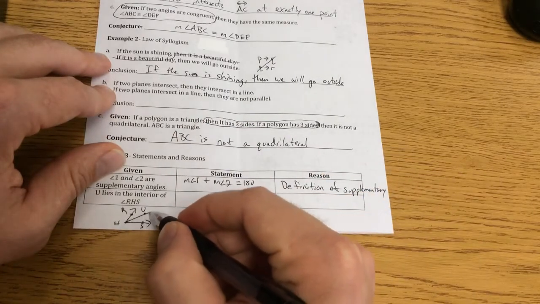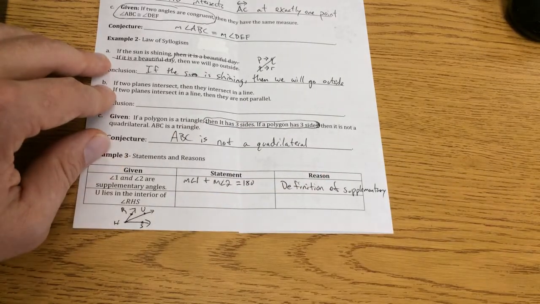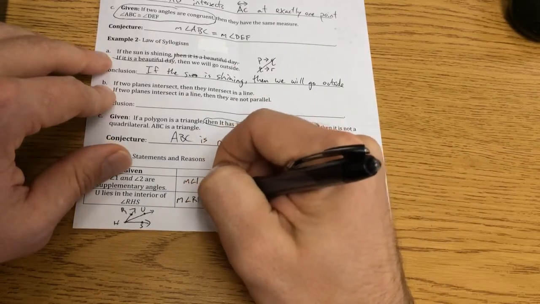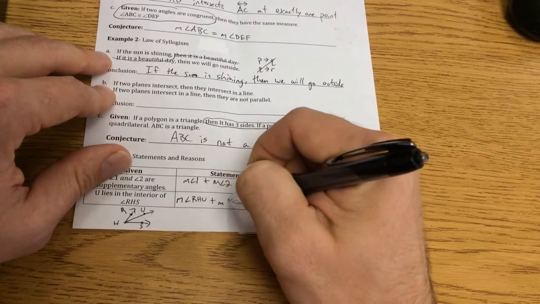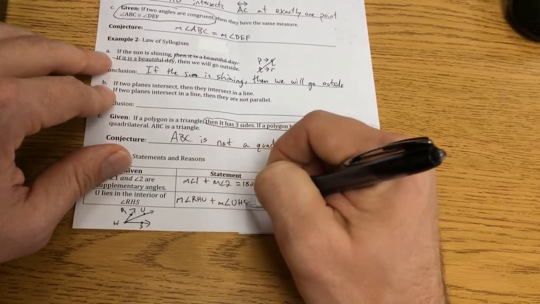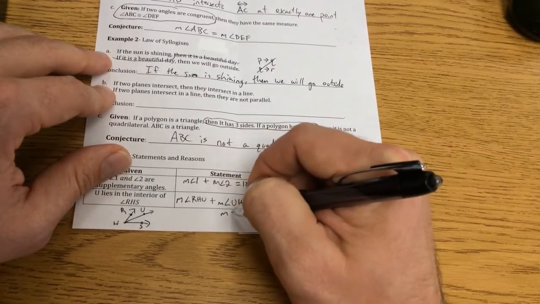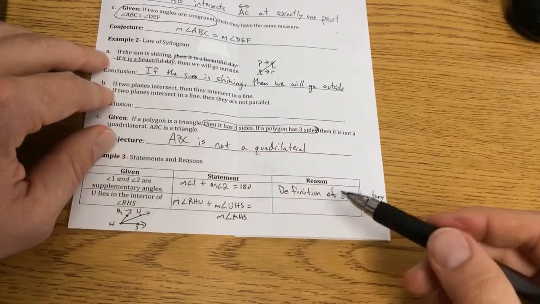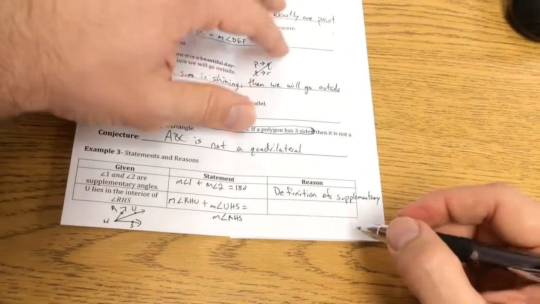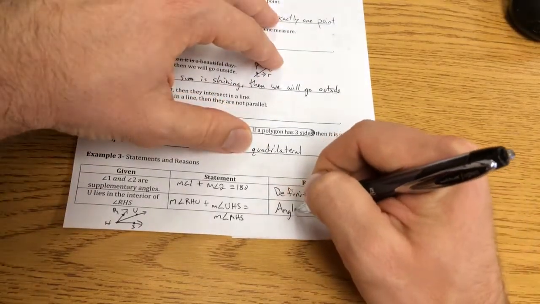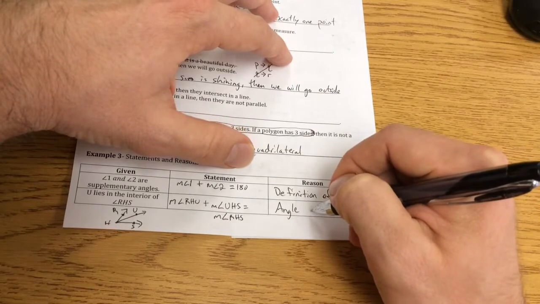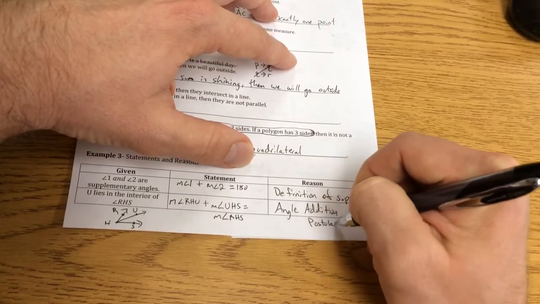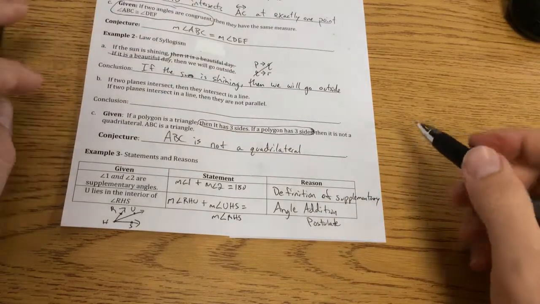I can connect H and U, and you can see this is very similar to something we've already done in the past. I can say now that the measure of angle RHU plus the measure of angle UHS is equal to the whole thing, the measure of angle RHS. Why can I say that? Well, there was something we did back in the day. It was called the angle addition postulate. So that's my reason for that statement, the angle addition postulate.